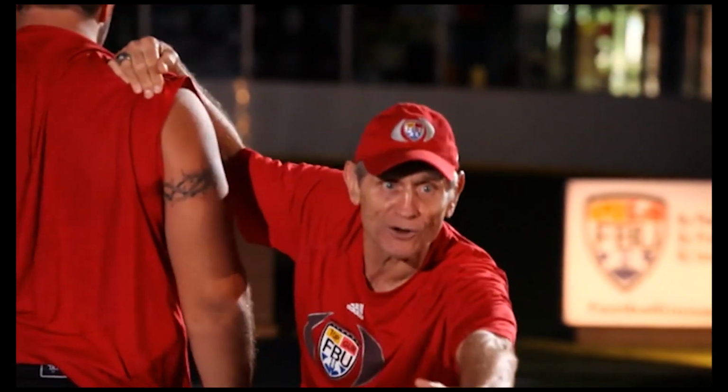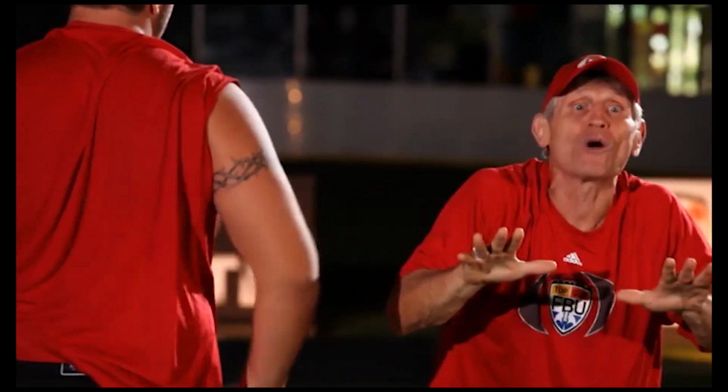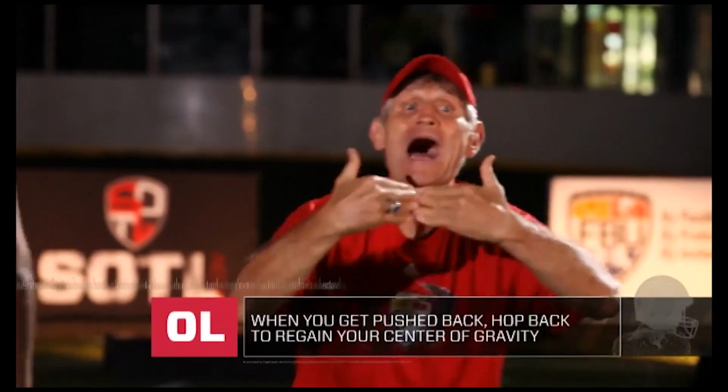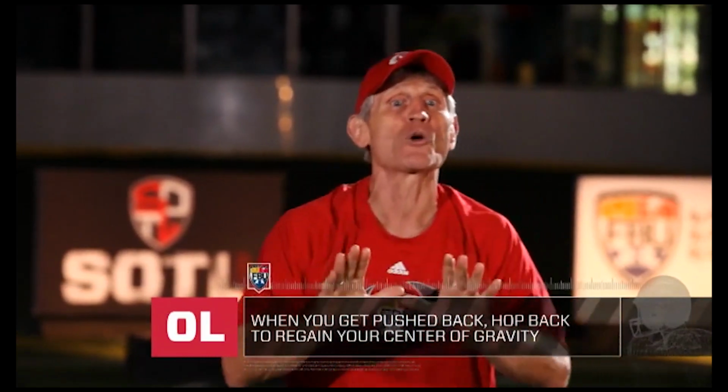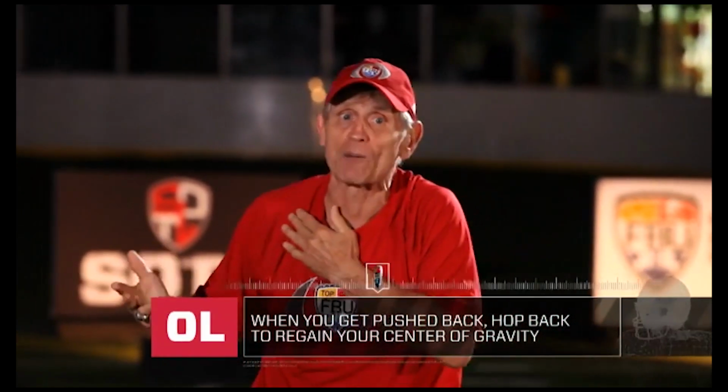He's going to lower his center of gravity. The only way you can get low again when you're high is to hop backwards. When you hop backwards, you lower your center of gravity. So we'll do it from a couple of different angles. We'll just call this a push-pull drill.